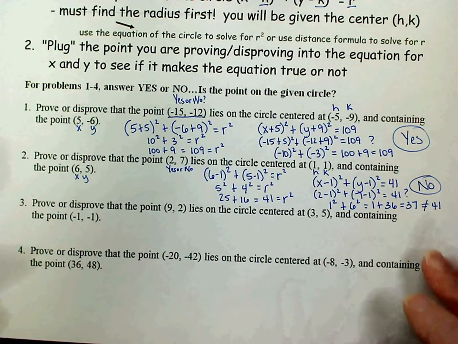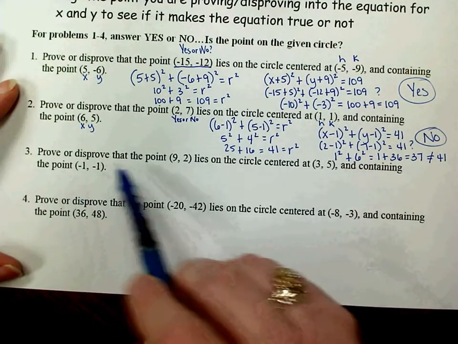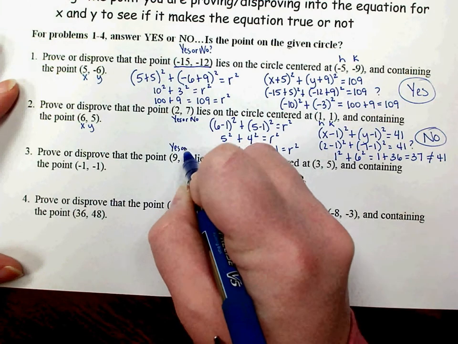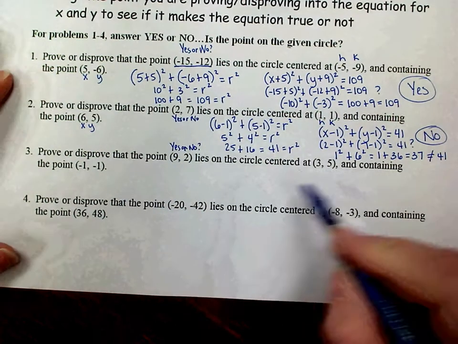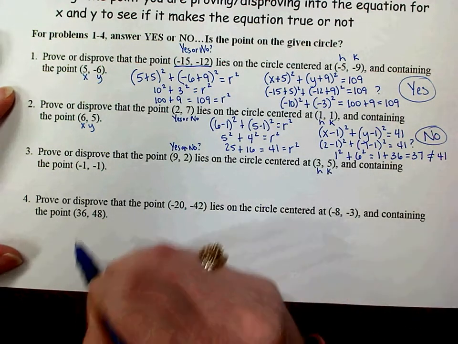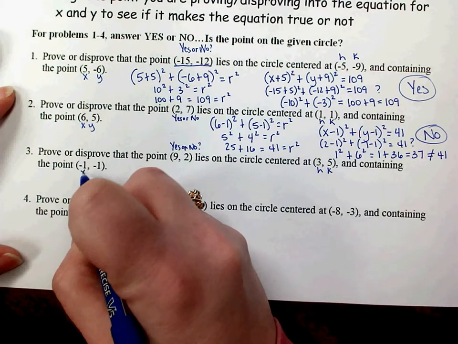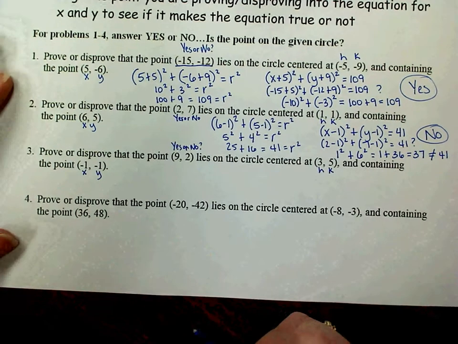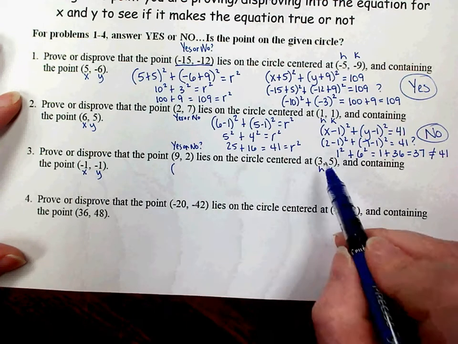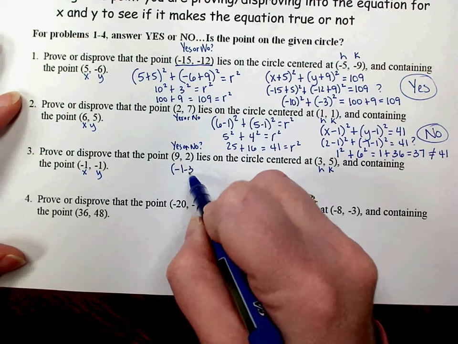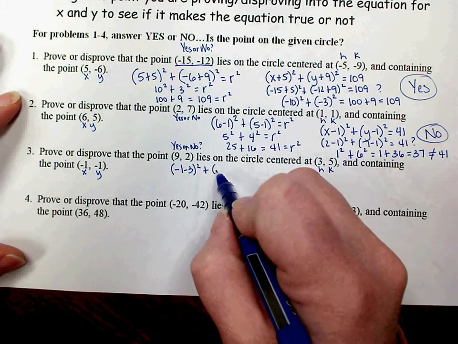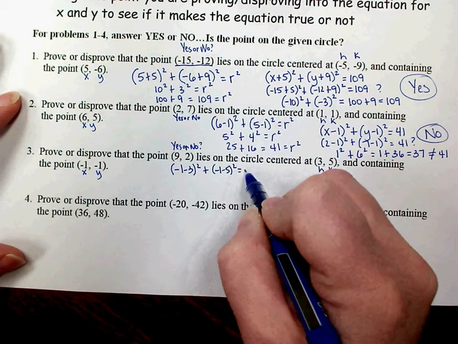Number 3, we want to prove or disprove whether the point 9, 2, this is our yes or no point, lies on the circle centered at 3, 5, so that's our h and k, and containing the point -1, -1, so that's our x and y. So we can find r squared by doing x minus h, -1 minus 3 squared, plus y minus k, -1 minus 5 squared, to find our r squared value.